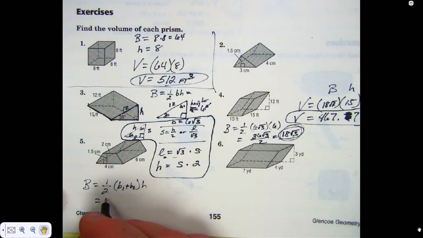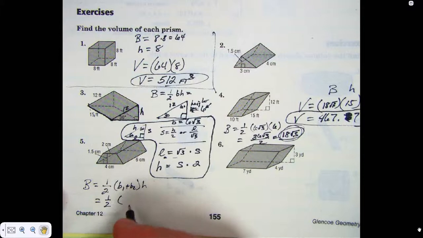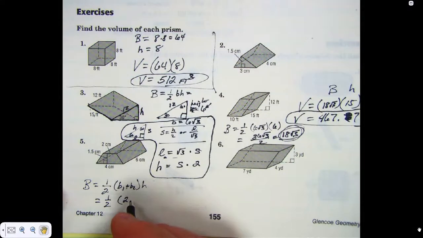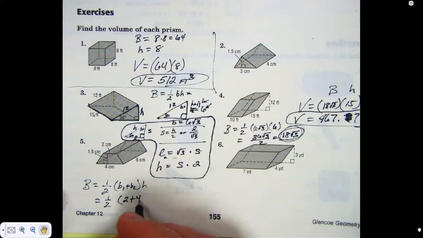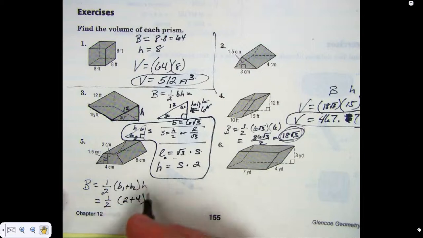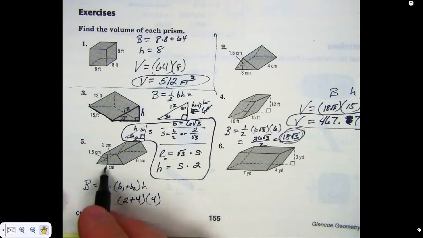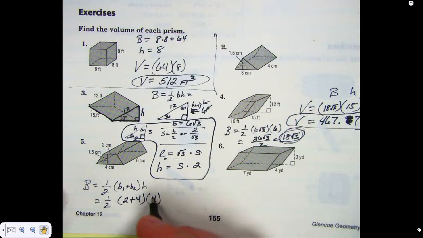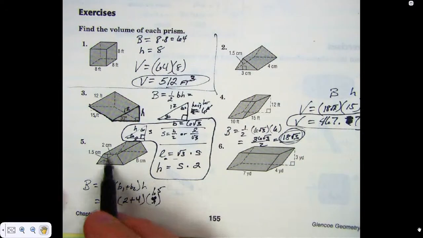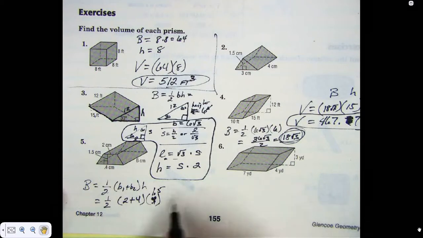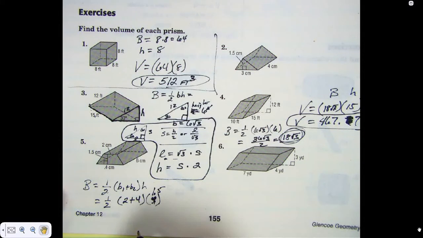So in this one, how would I find B? 1/2, what's my B1? 4 centimeters. 4 plus what? 2? Agreed? Times the height, which is what? 1.5 centimeters. I thought it was base to base. You're right, I looked at the wrong one. I saw that 4 there above that. Coach, I think it is 6, because we're going from the trapezoid to the base. Oh, yeah, it is base.